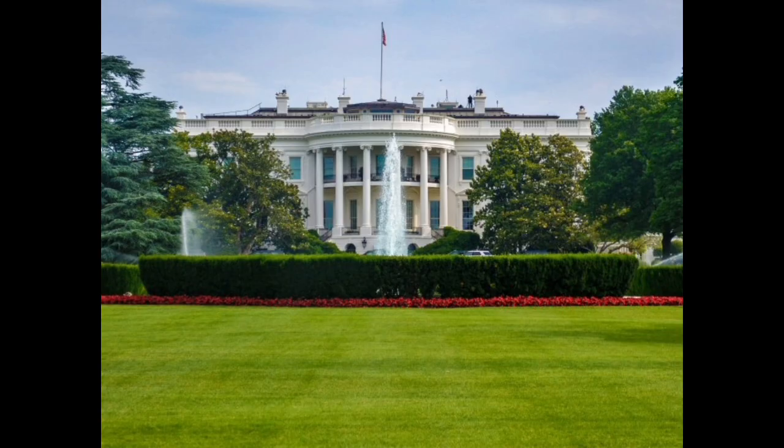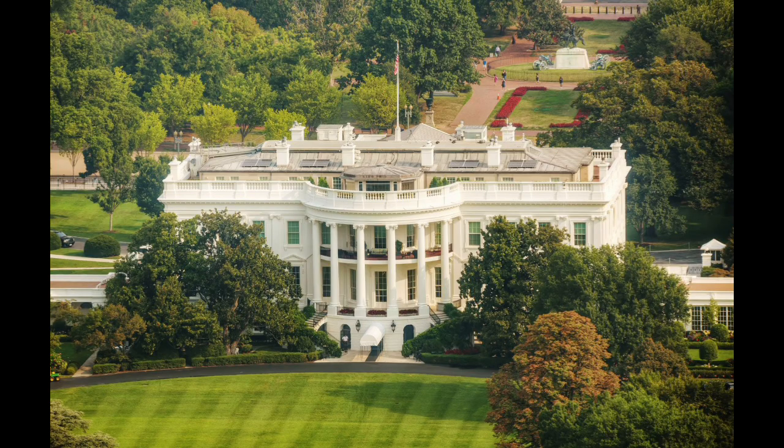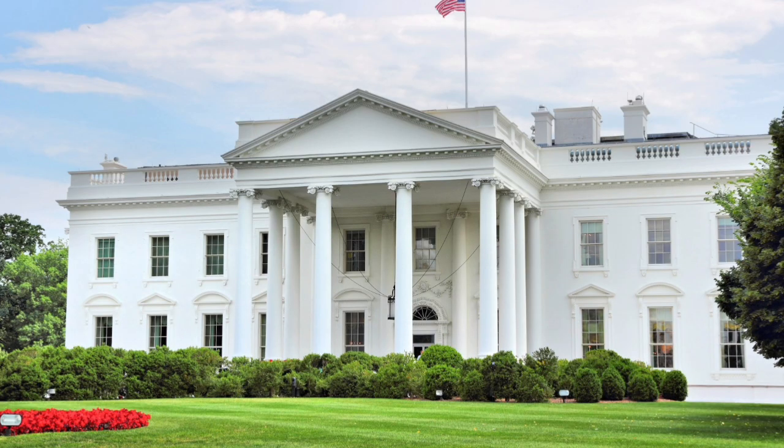Point 3. The role of the White House in government. The White House is not only the residence of the President but also the workplace where the President meets with advisors, signs legislation, and interacts with foreign leaders. It serves as the symbolic center of the U.S. government and is where key decisions affecting the nation and the world are made.